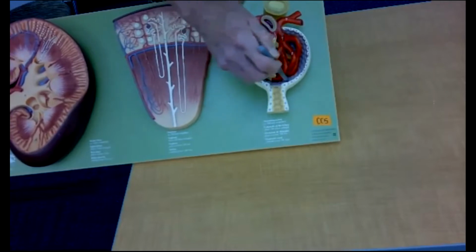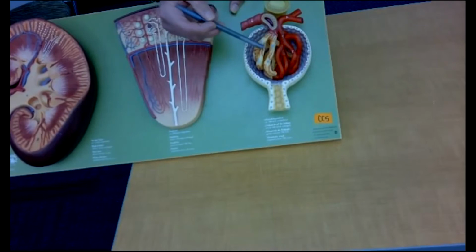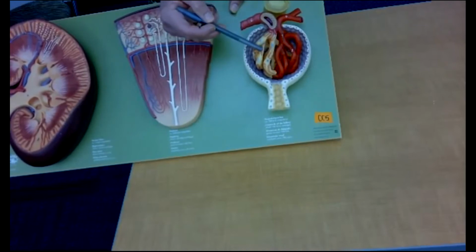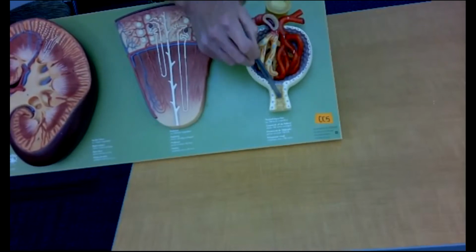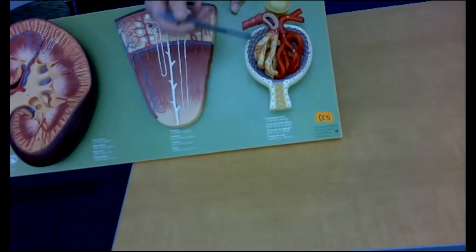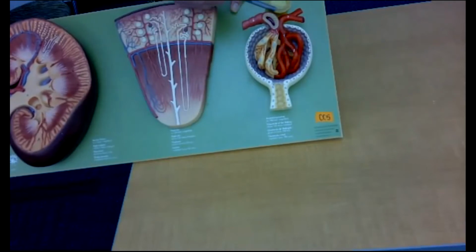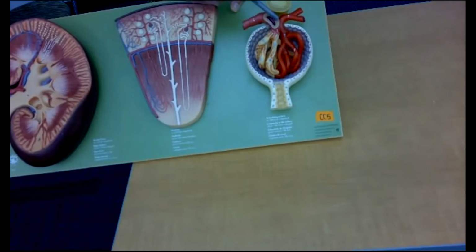Remember, this is parietal capsule, this is visceral capsule, also known as podocytes. This is proximal convoluted tubule. This is distal of the same nephron. And remember, these are the macula densa cells here. These are called the granular cells here.